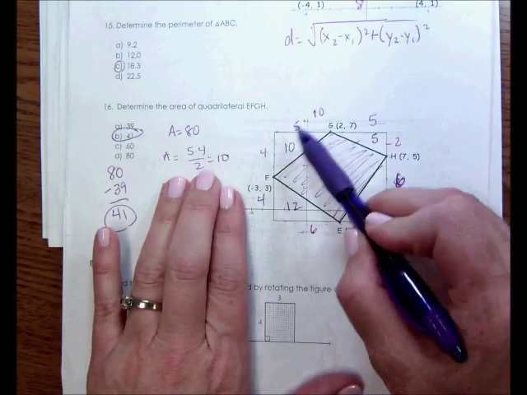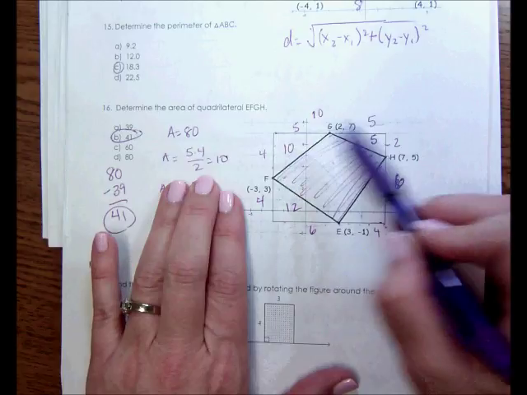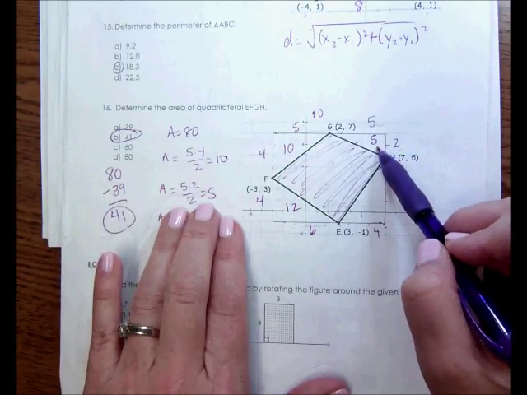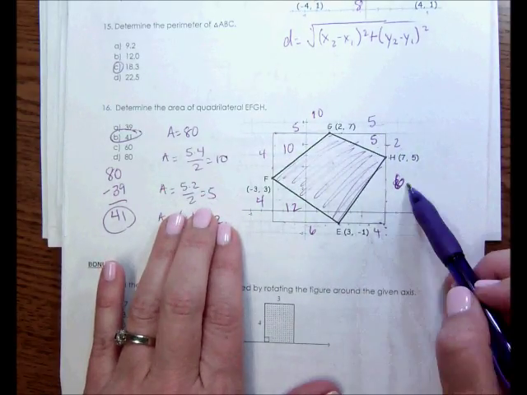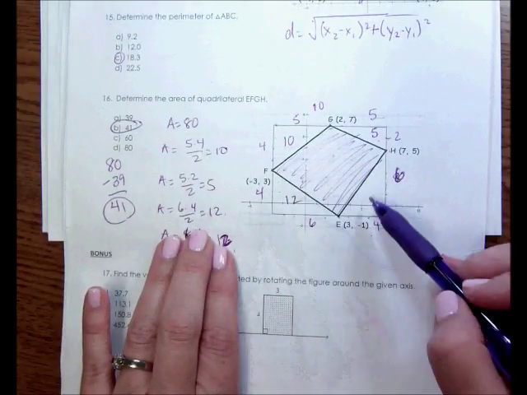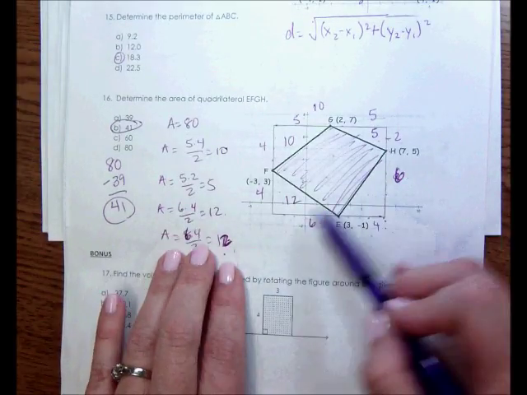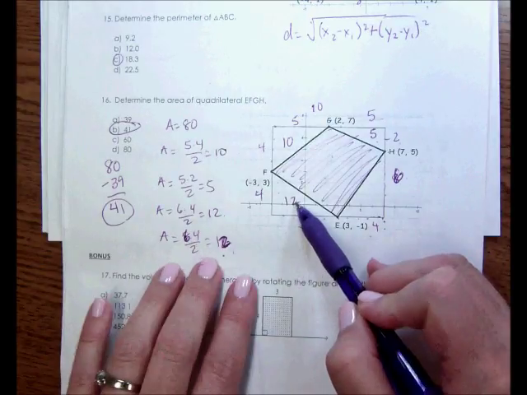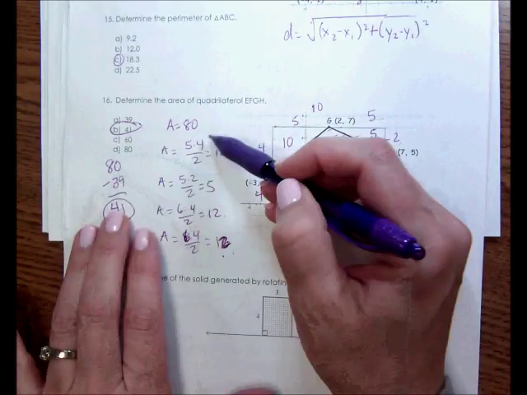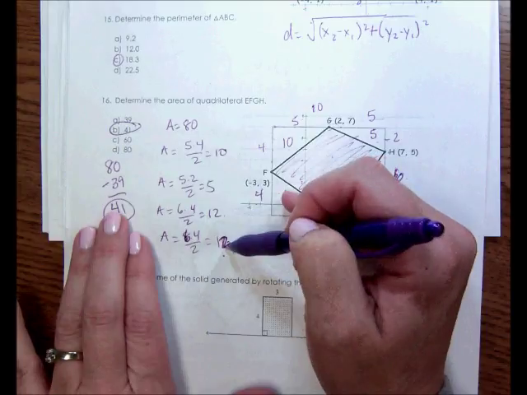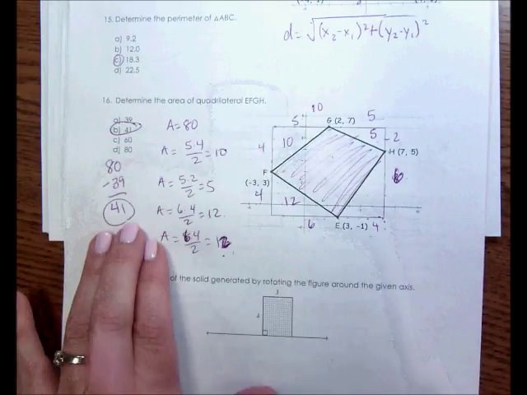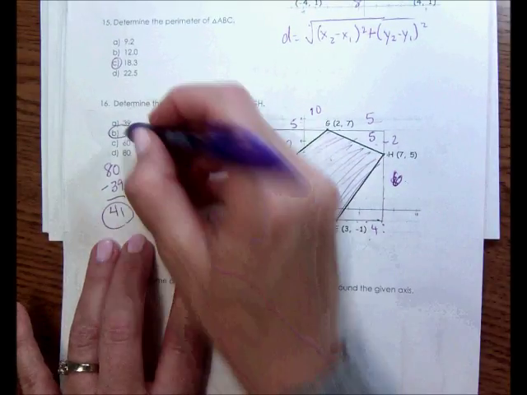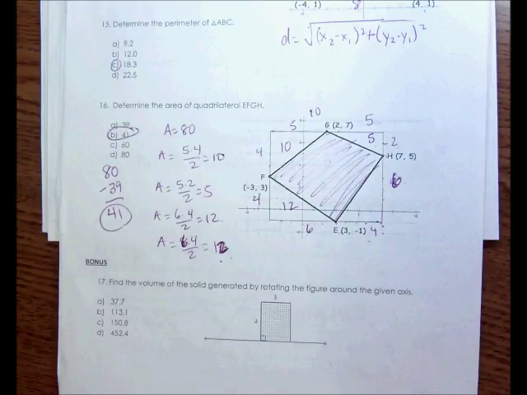So I find 4 times 5 is 20 divided by 2 is 10. 5 times 2 is 10 divided by 2 is 5. 4 times 6 is 24 divided by 2 is 12. And then 6 times 4 is 24 divided by 2 is 12. So I take 80 and I add up 10, 5, 12, and 12, which is 39, and subtract it off, and I'm left with the area of the quadrilateral is 41.